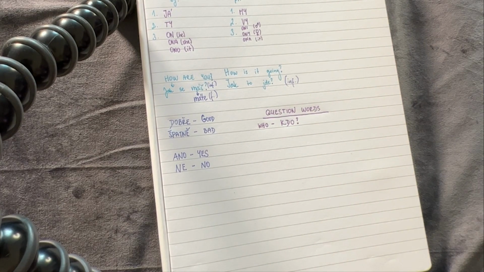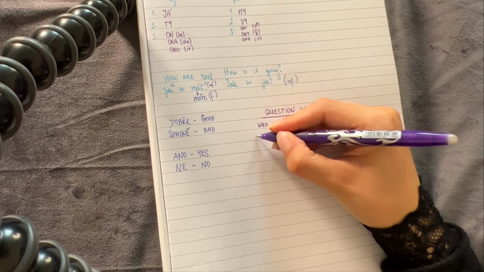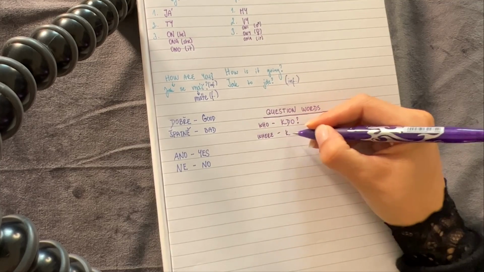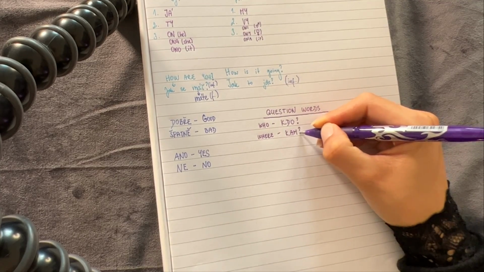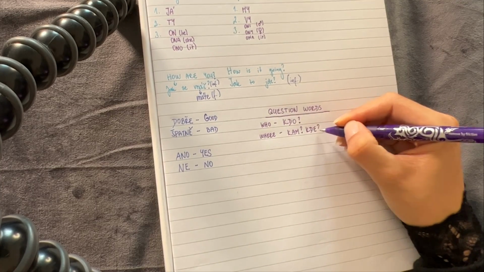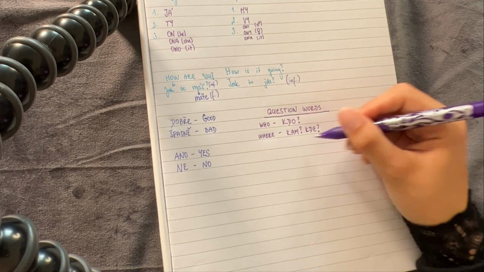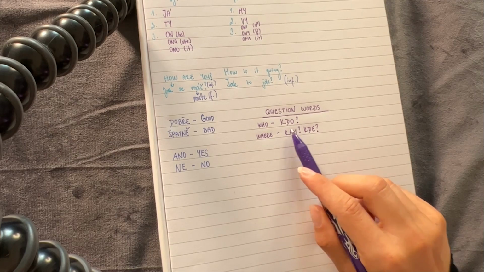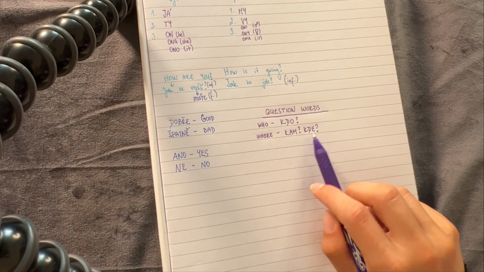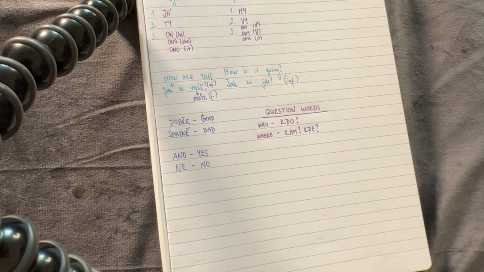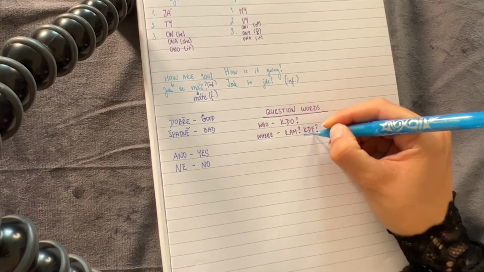Kdo. Kdo. Then you would have where. Kam. Or kde. Kam basically means toward direction, and kde is the word that you would most commonly use.